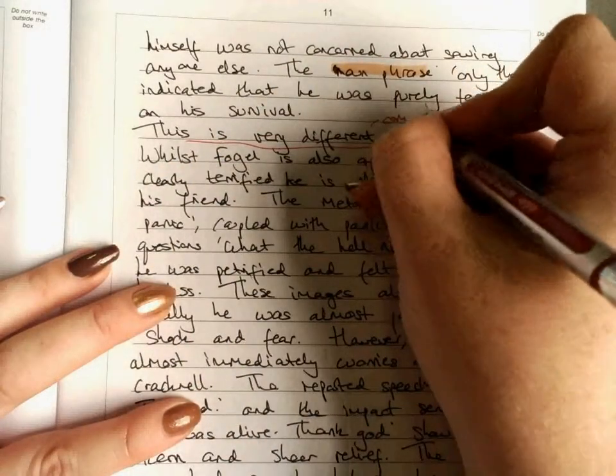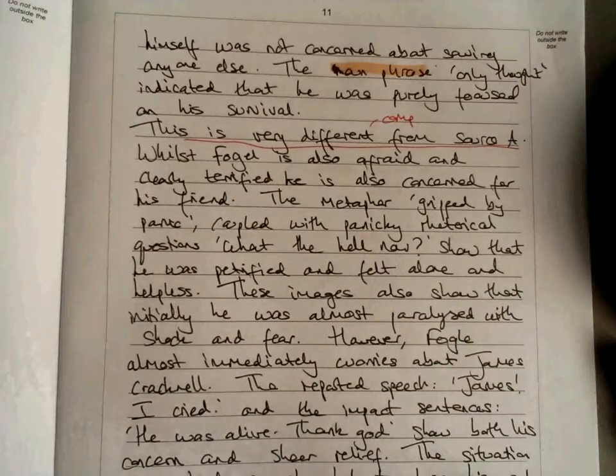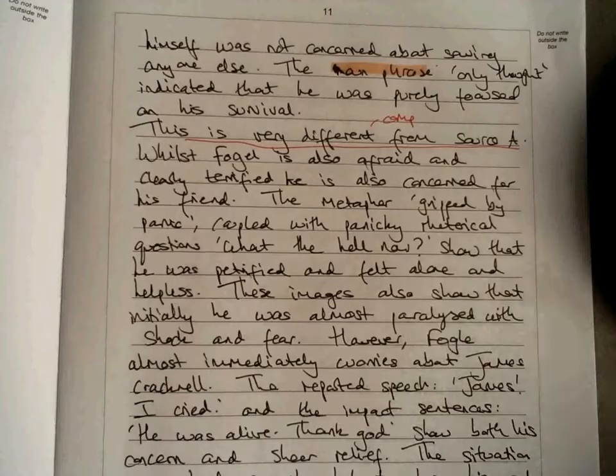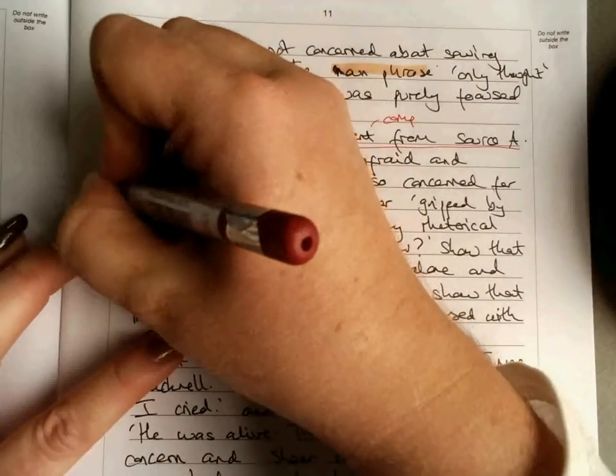So I'm just flagging up. That in itself isn't a comparison, but I'm flagging it up to an examiner. Whilst Vogel is also afraid and clearly terrified, he is also concerned for his friend. So this is the bit where I'm really comparing.